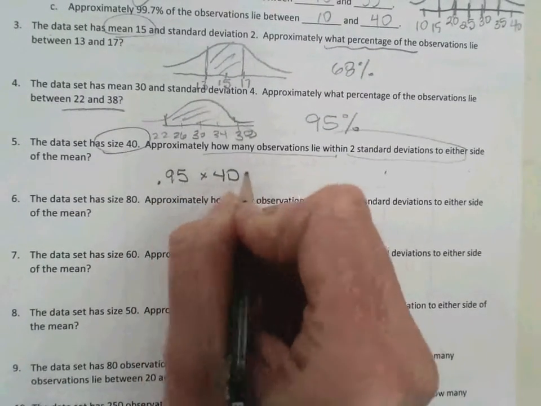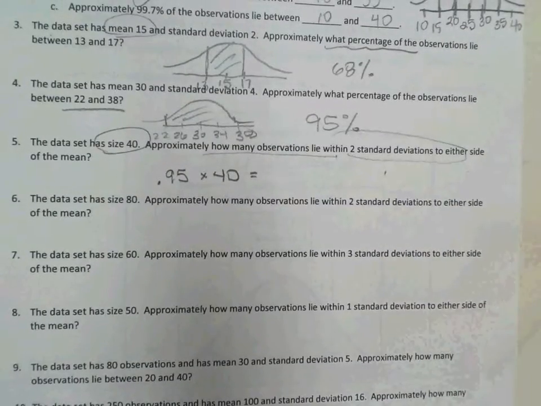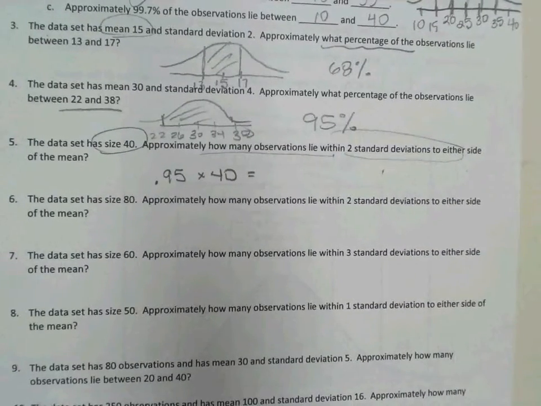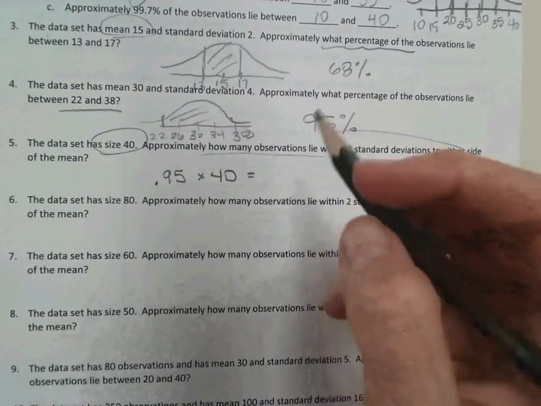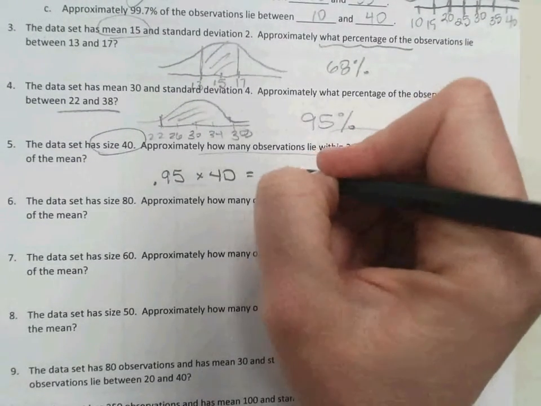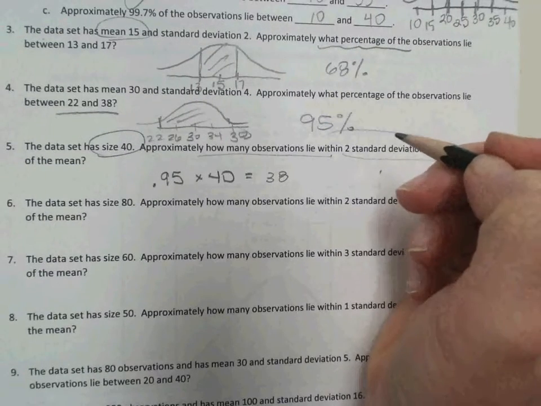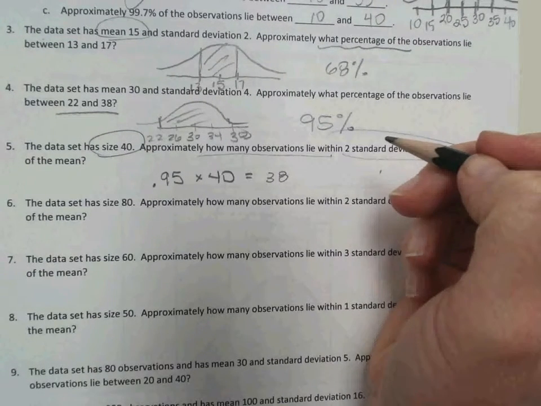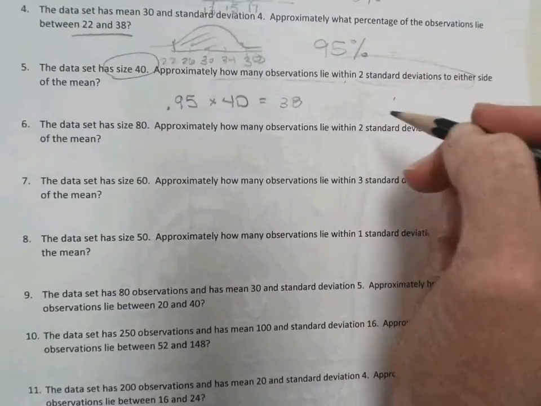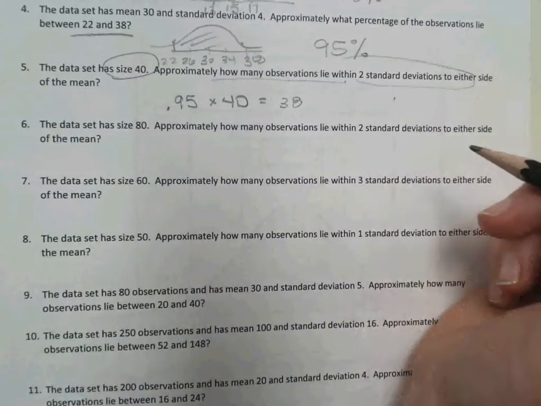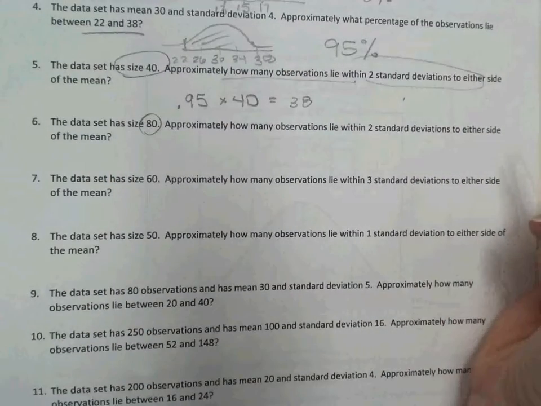So 0.95 times 40. When you multiply 0.95 times 40, what do you get? 38? 0.95 times 40, we got 38. Next, data size is 80.